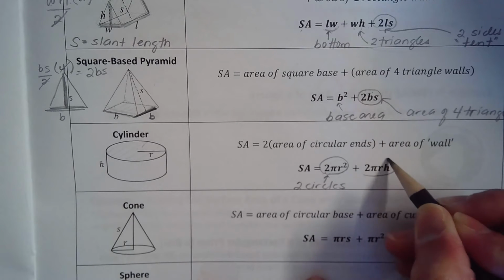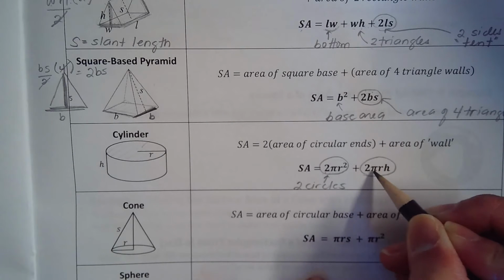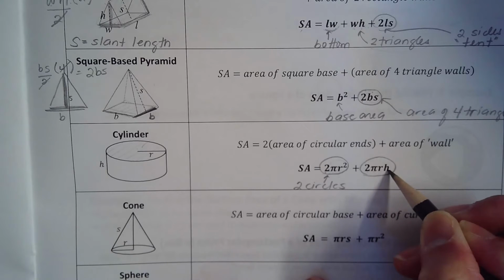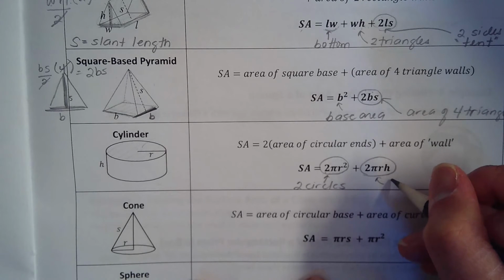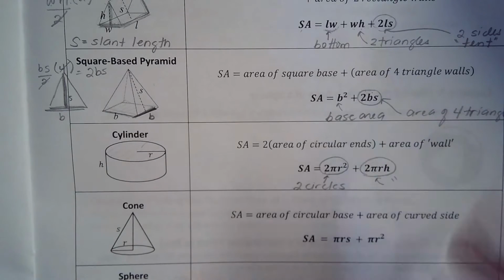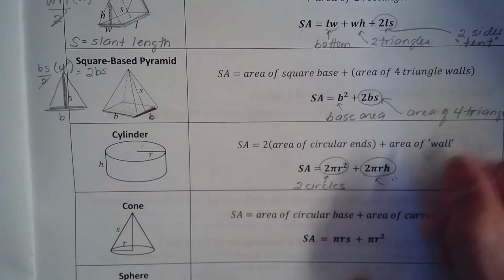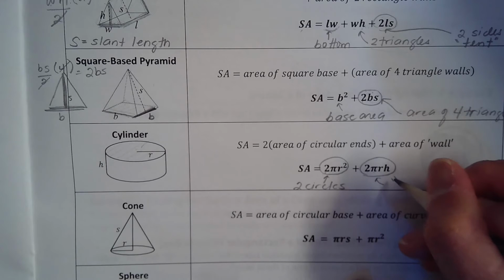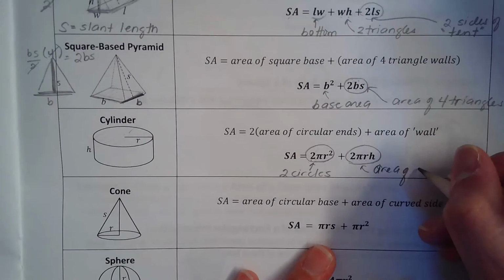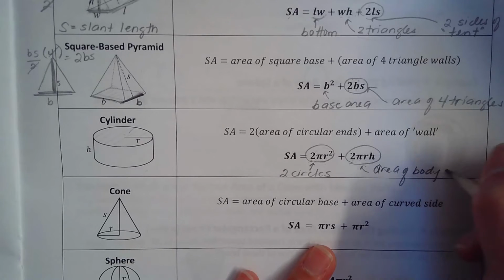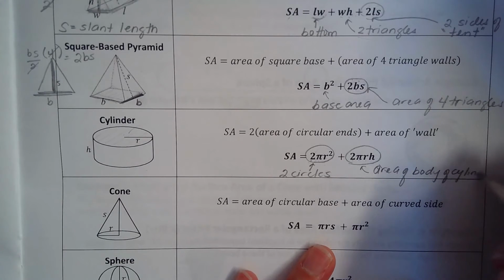And then this part here, 2 times pi times r times height, that's the body of the cylinder, right? This is the area of the body of the cylinder.